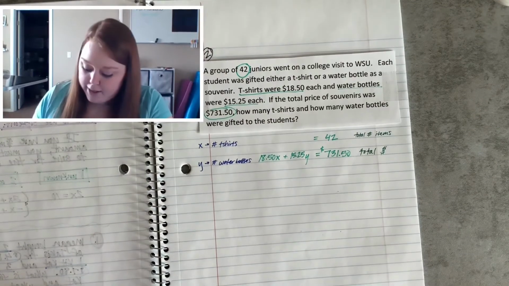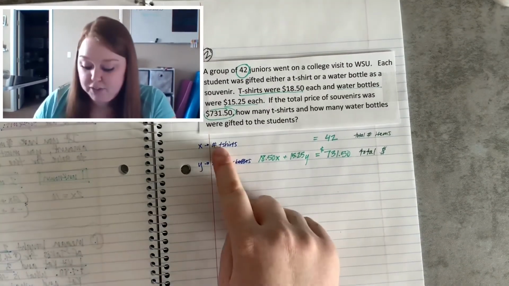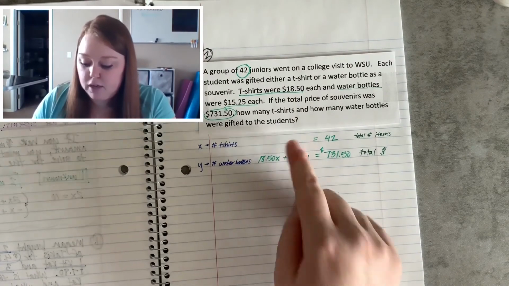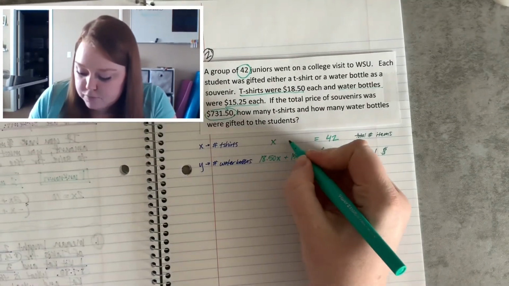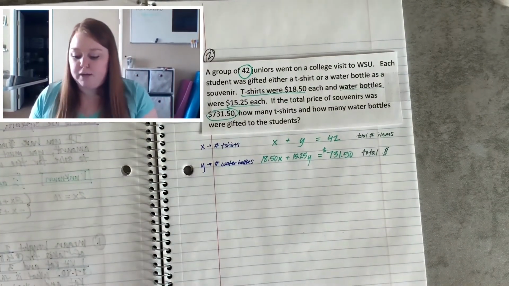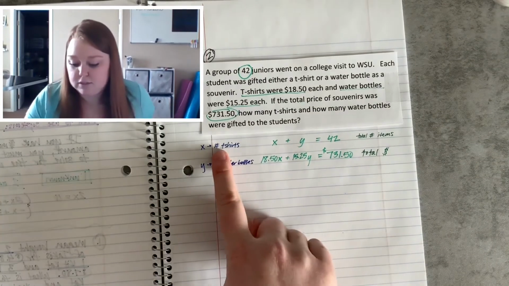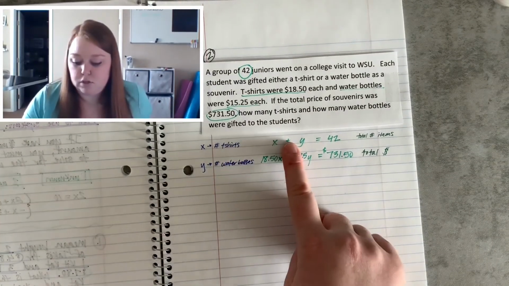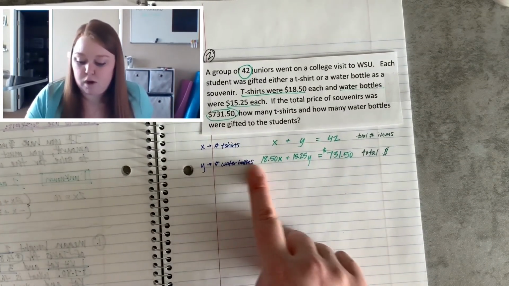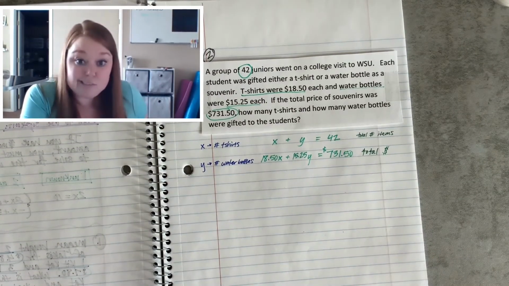Okay. And then what do we put up here? I know X and Y have to go in there. I'm just not sure if something gets multiplied by X and multiplied by Y. So let's just see what happens if we put it like this. What is X? Number of T-shirts plus number of water bottles. Is that going to equal 42? Yeah.